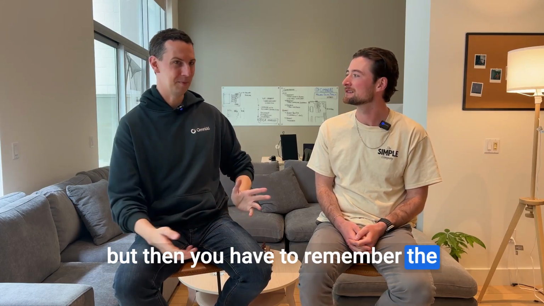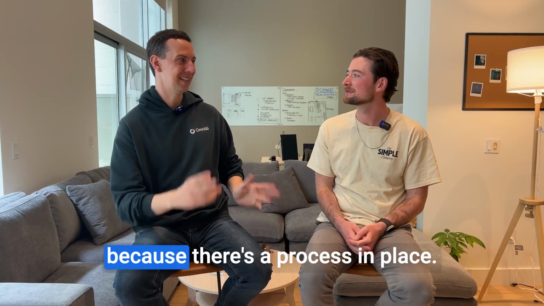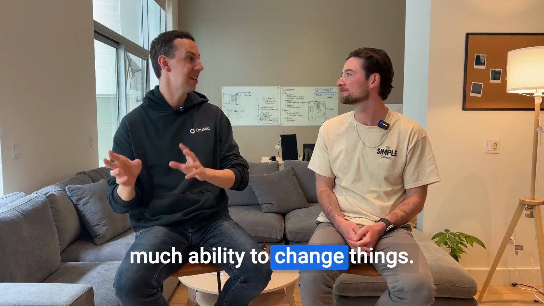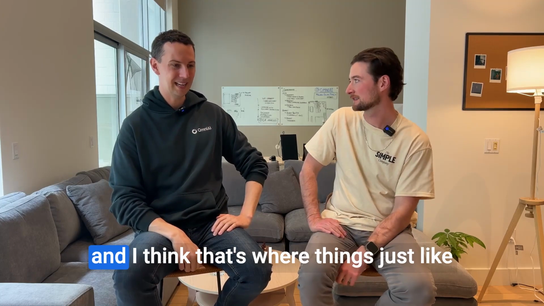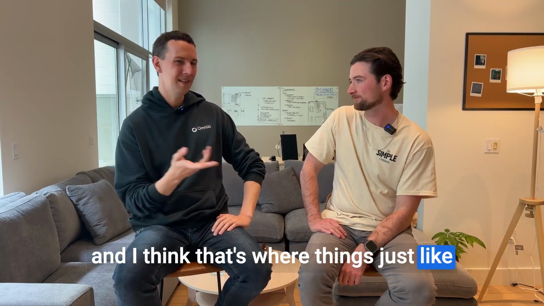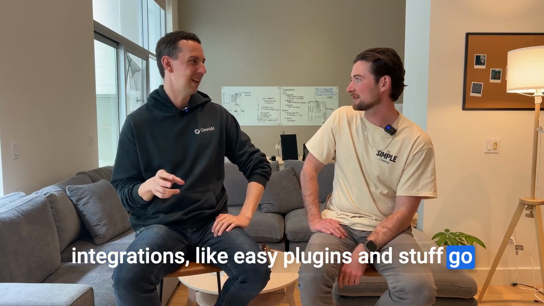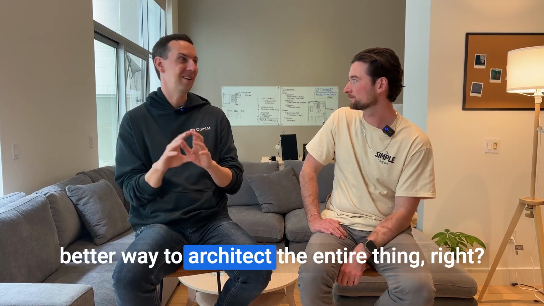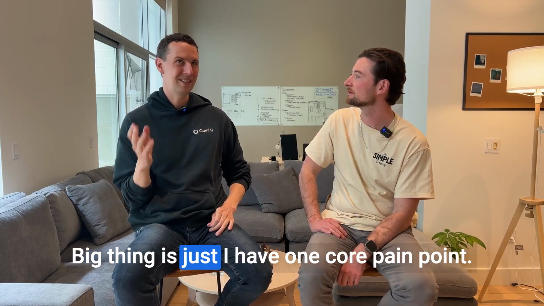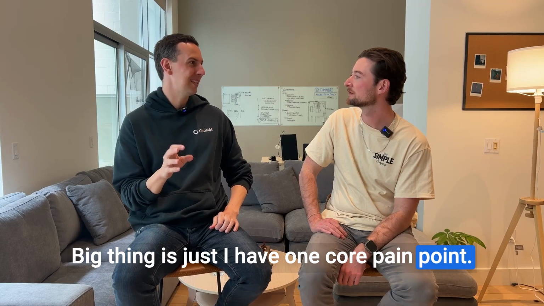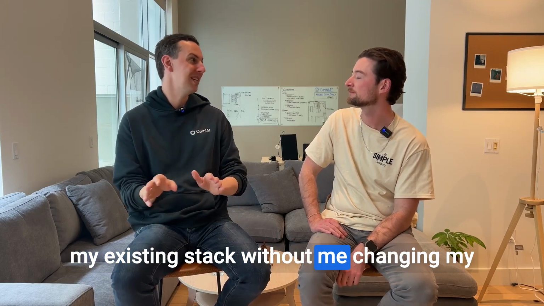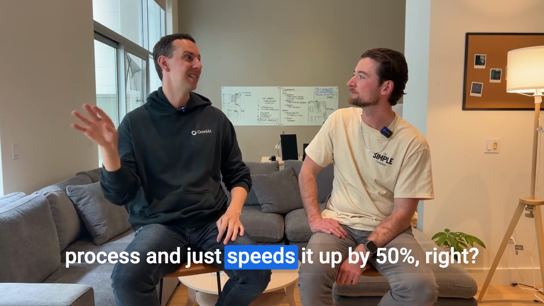But then you have to remember the reason things are not like that is because there's a process in place. People only have so much ability to change things. Yeah. And I think that's where integrations, easy plugins and stuff go, because even if we could come up with a way better way to architect the entire thing, the big thing is just, I have one core pain point. I want something that fits right into my existing stack without me changing my process and just speeds it up by like 50%.